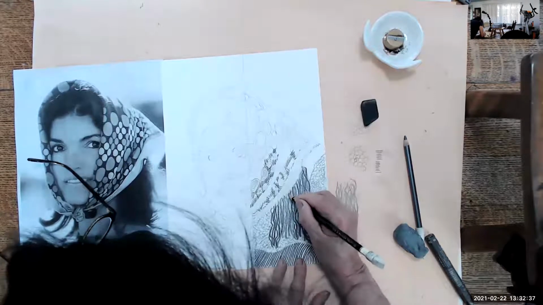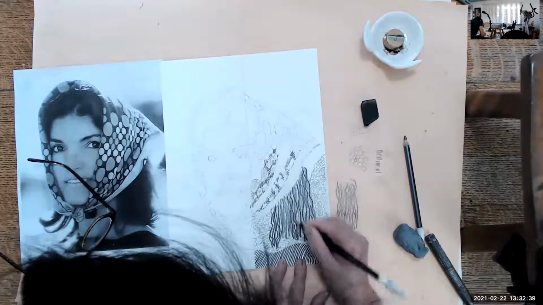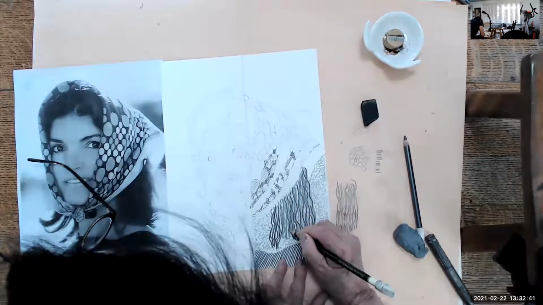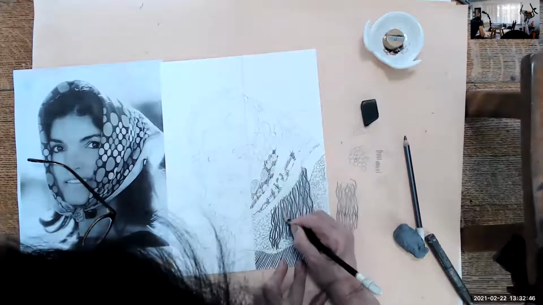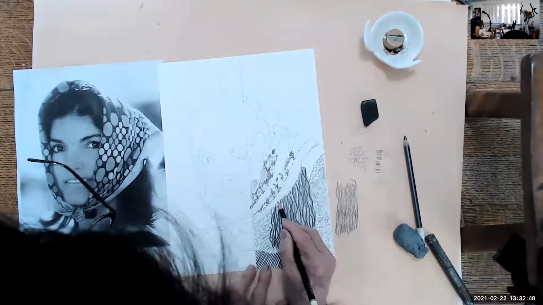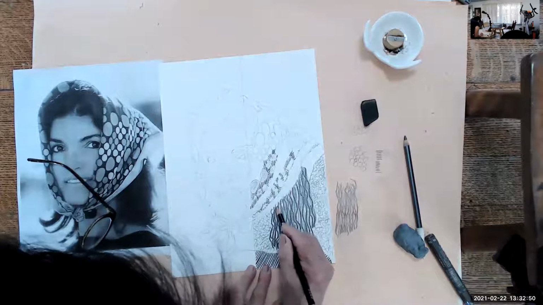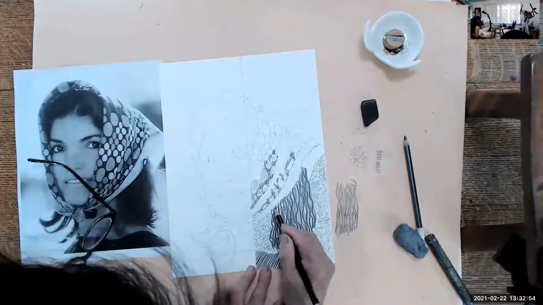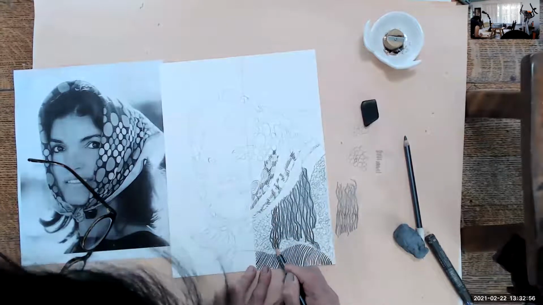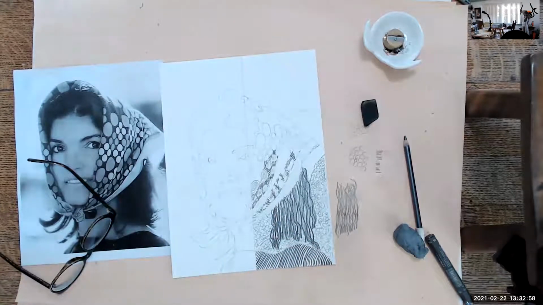I'm bearing down pretty hard, but I'm using this 2B pencil because it's giving me thinner dark lines. Okay, so that's that.